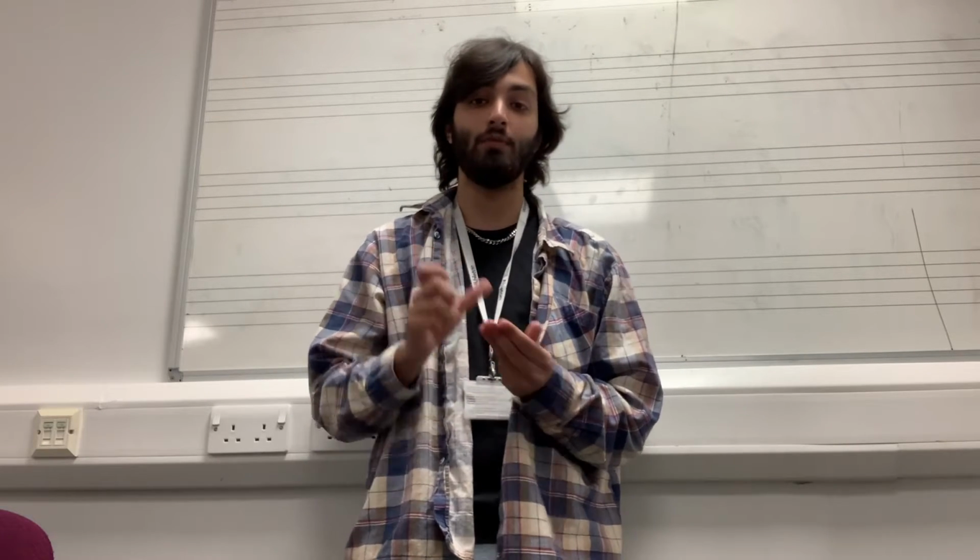So in total, there are 4 triads. There's the major, the minor, the augmented, and diminished. So let's start with major triad. The 3 intervals we use for this are what we refer to as the root note, which is the first note, the major third, and the perfect fifth.